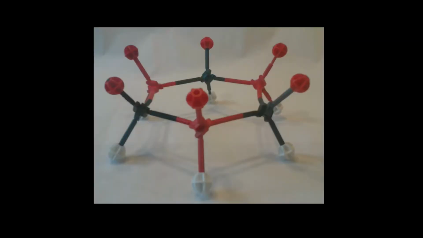Now we're going to take a look at the types of conformations that cyclohexane can adopt. So we've been drawing cyclohexane like this, but we need to talk about this kind of representation a little bit.